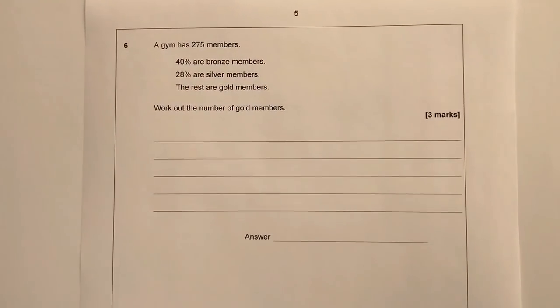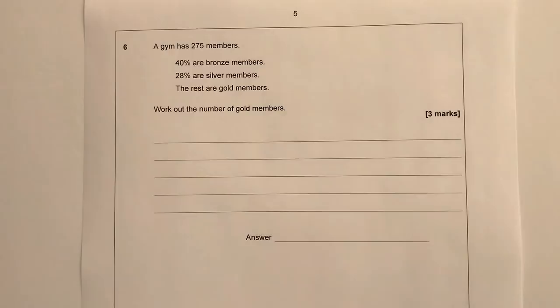So in question number 6, we're talking about percentages. Now, percentages are something, again, that you need to get used to dealing with. They do come up quite a lot in these exams. So it says a gym has 275 members and 40% of them are bronze, 28% are silver.